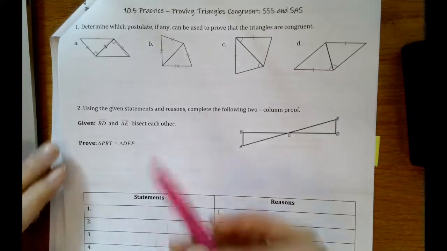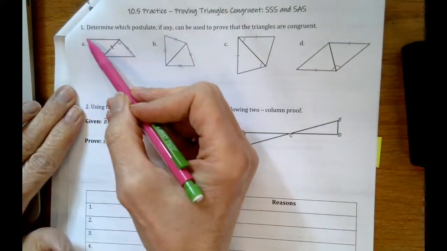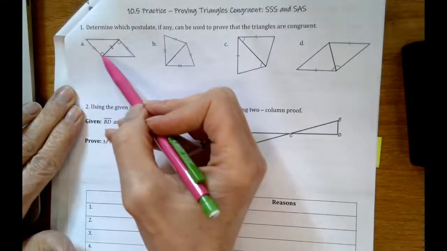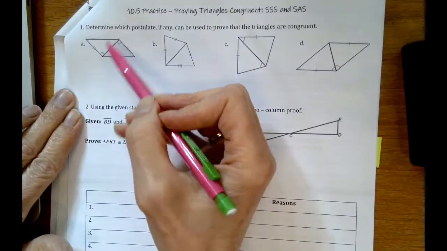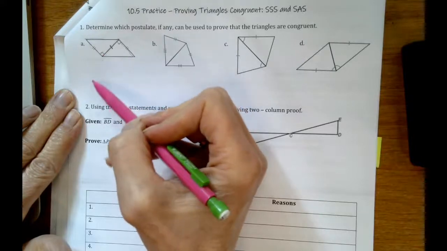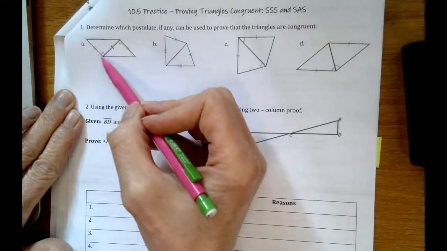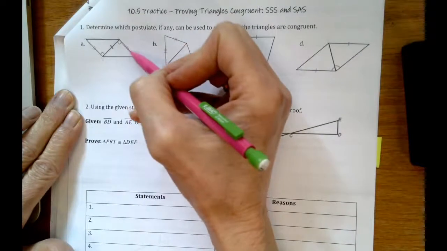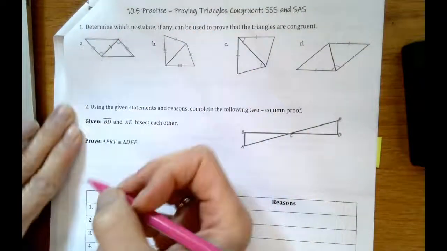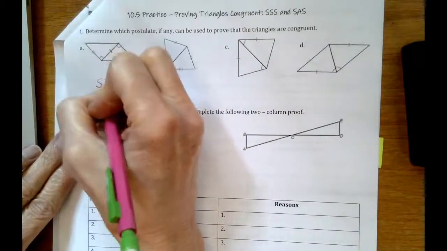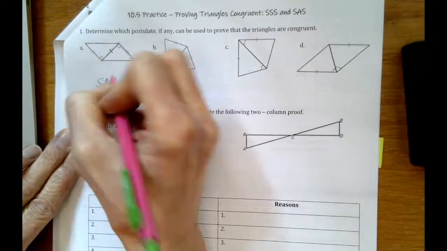So when we look at this, what we've got is a side, and then the right angle, and then another side. Notice that that angle is included. I did the 2 tick marks first, so here's the 2 tick marks, side, angle, side, abbreviated SAS.